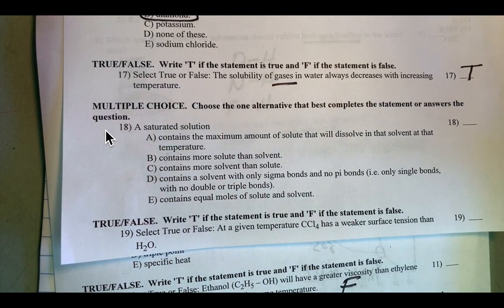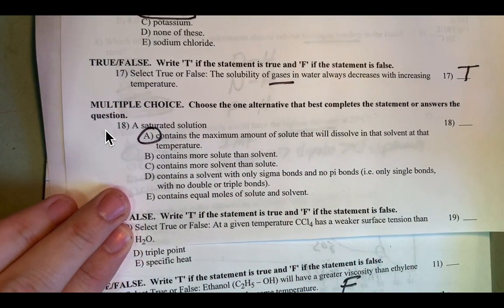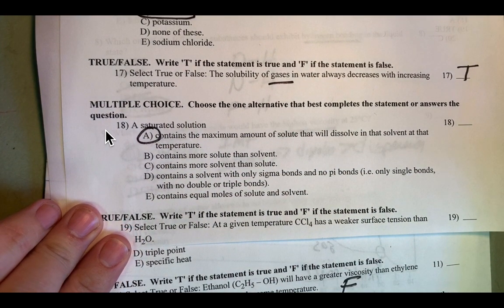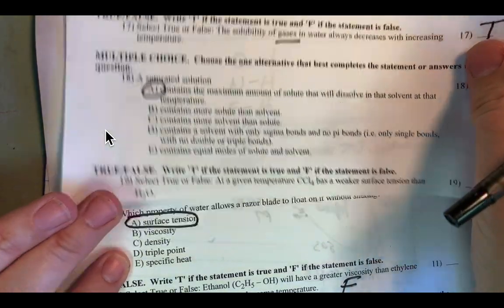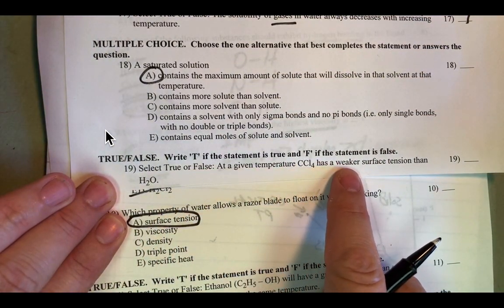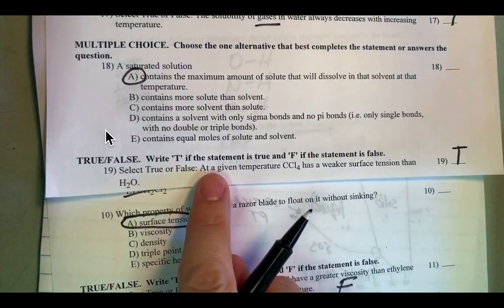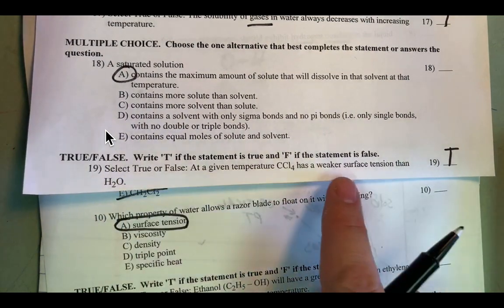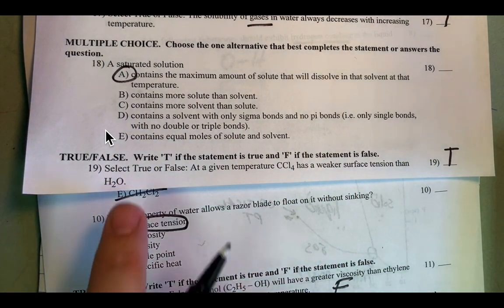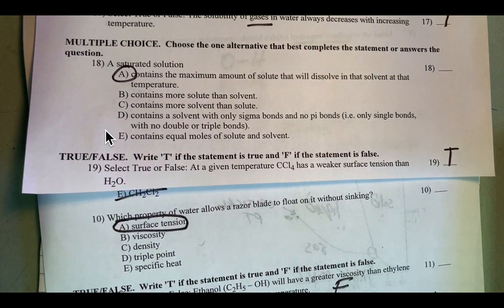A saturated solution contains, and it's A, the maximum amount of solute that will dissolve in that solvent. It cannot dissolve any more of the solid at all. And then finally, true or false, at a given temperature, CCl4 has a weaker surface tension than water. That is true because the water is capable of hydrogen bonding. The CCl4 is not capable of hydrogen bonding. Since water has stronger intermolecular forces, it has a higher surface tension than CCl4.